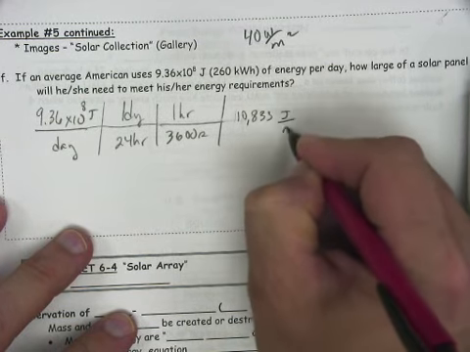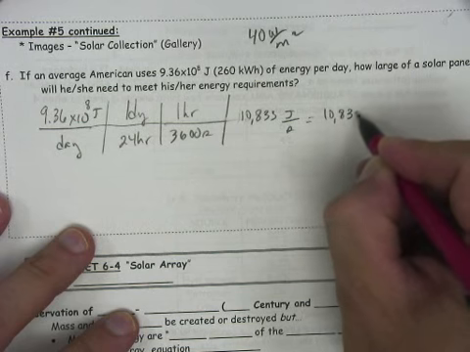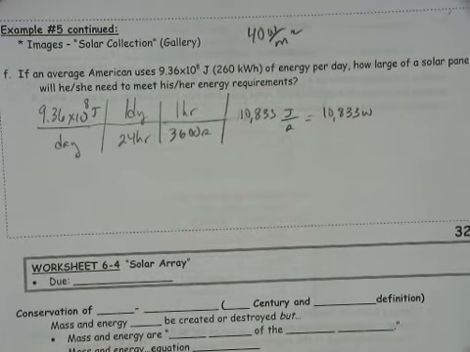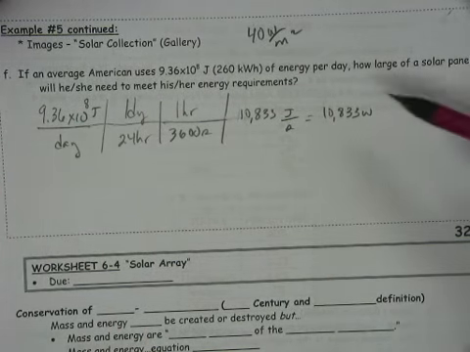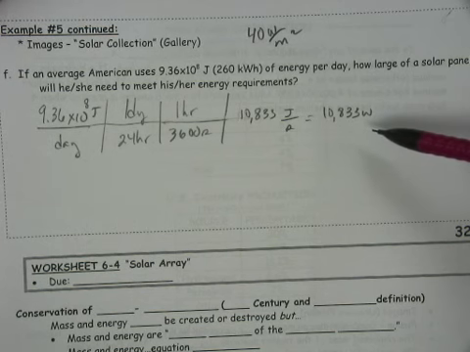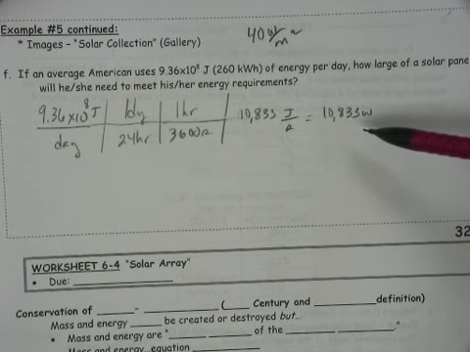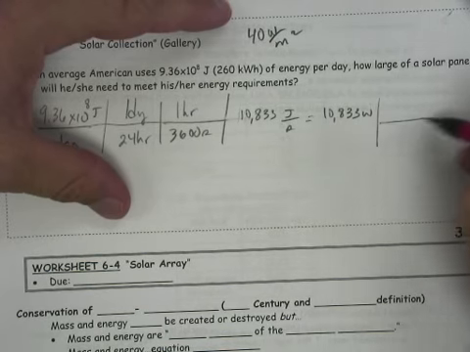10,833, and it'll be joules per second, which is the same as 10,833 watts. All right, now that's basically the amount of energy consumption I'm going to be needing. It's about 10,000 watts, 10 or 11,000 watts, to function for an average. This is the number of watts an average American needs to be able to function currently. Now I'm going to do a conversion.